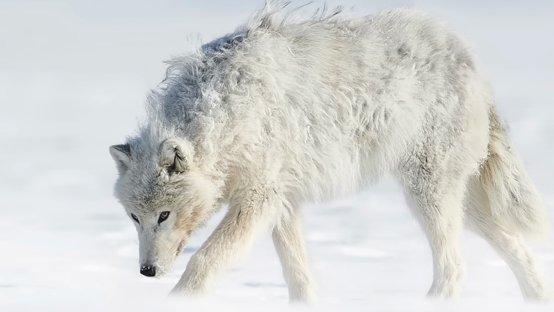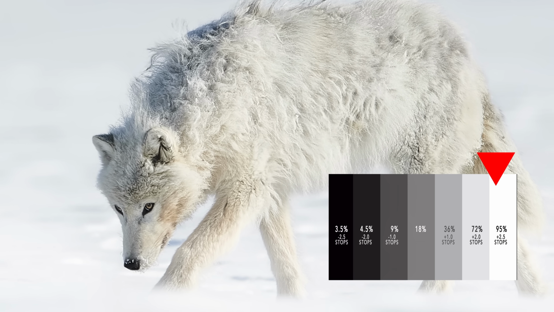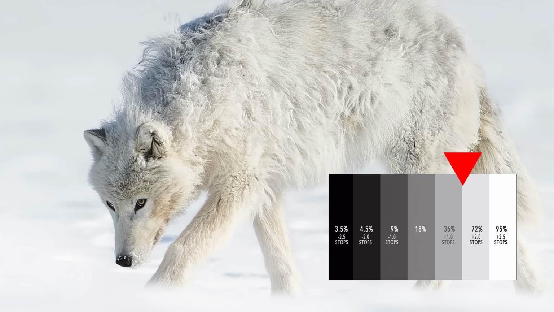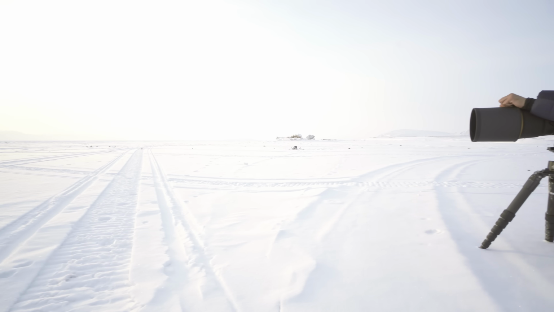So let's do another example. Arctic wolf. It falls in white. In my opinion, it falls in 1 stop to 1.5 stop, just like the Kamarang horse falls in that zone. So I'm going to take my ISO, I'm going to take my f-stop, and I'm going to increase my exposure by 1.5 stop. 5 clicks later, my exposure is dialed in in New York before getting to the North Pole.